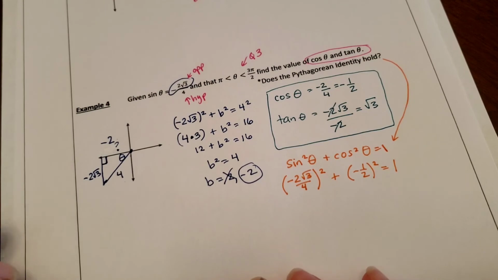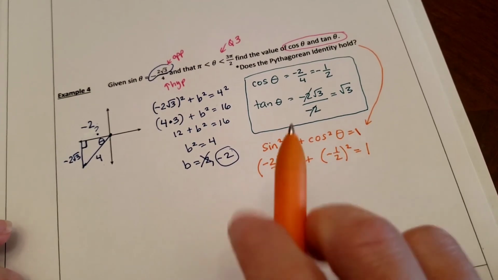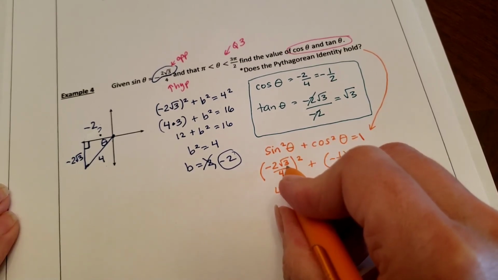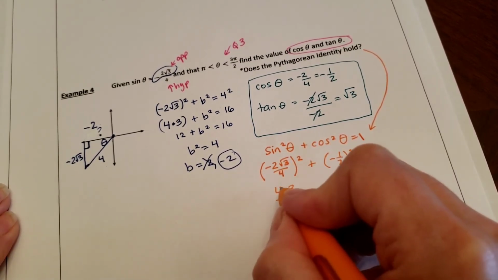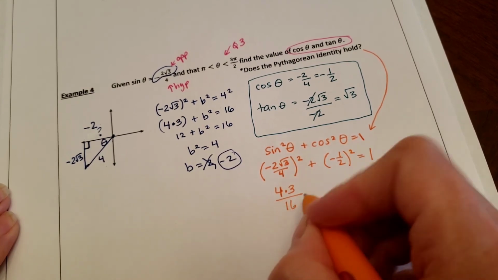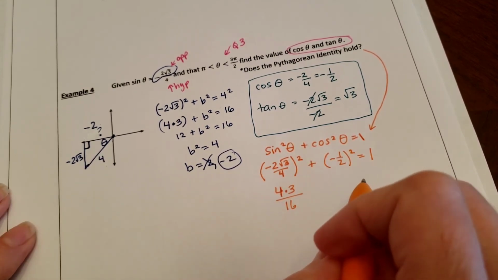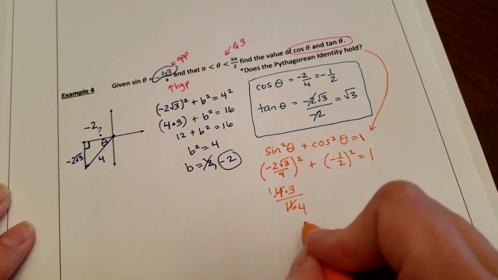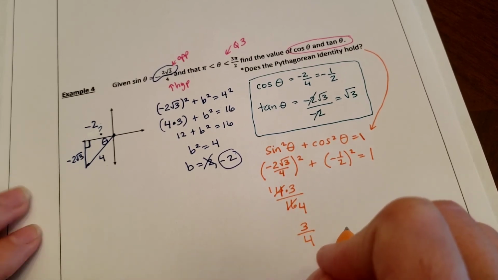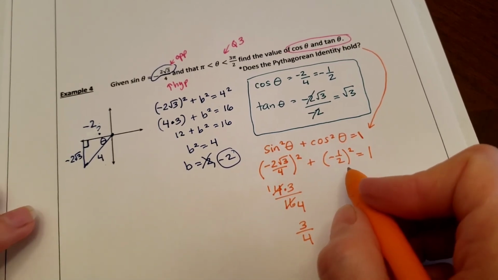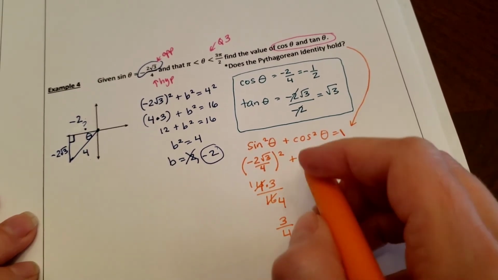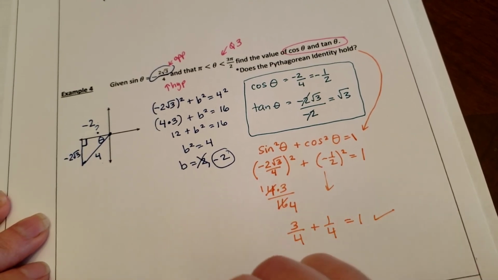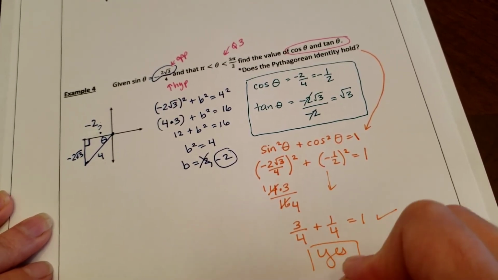Again, just like before, you want to square everything exactly the same way. So negative 2 and negative 2, that's 4. Rad 3 and rad 3 is 3. 4 times 4 is 16. You could have reduced this to make it a 1/2, same difference. And then I can clean this up further because 4 and 16 will cancel. So I end up getting 3/4 when I'm done. 1/2 and 1/2 is going to be a 1/4, and negative will be positive. And 3/4 and 1/4, does that equal 1? It sure does. So yes, the identity holds.